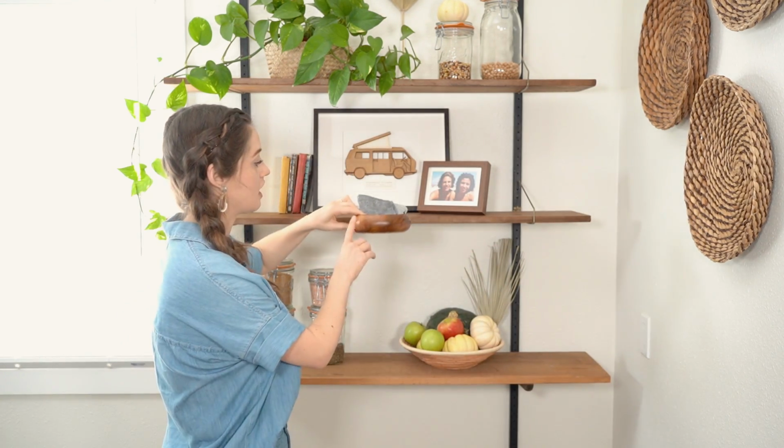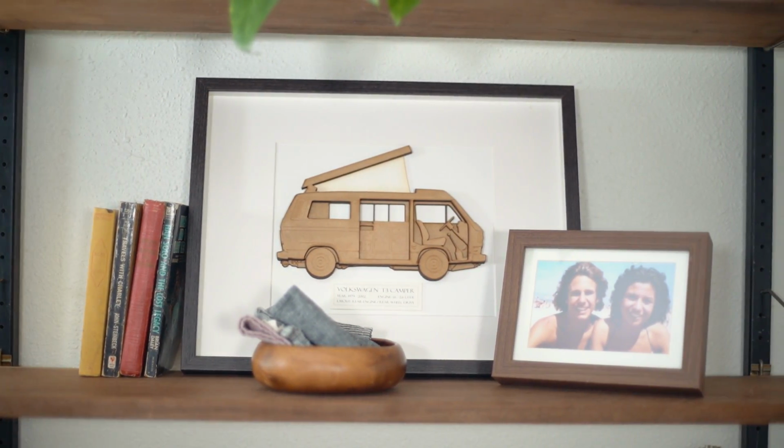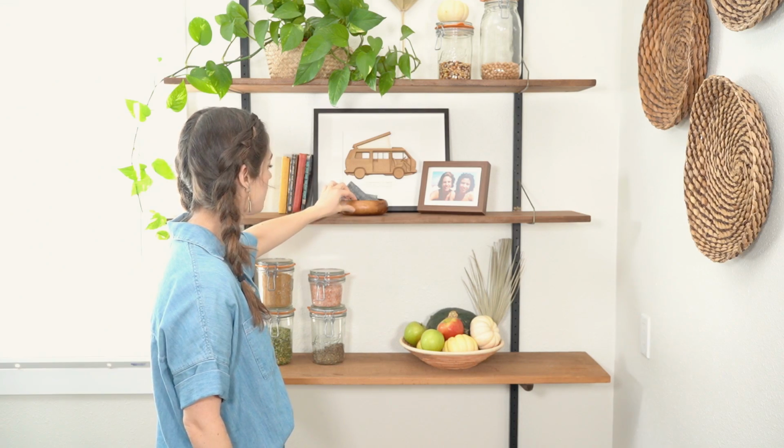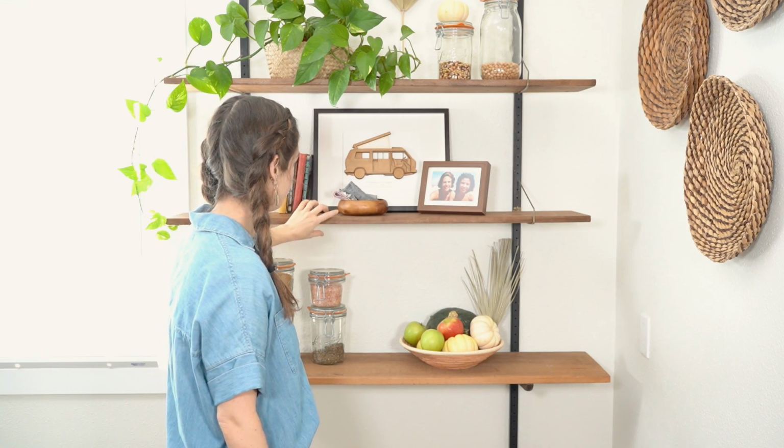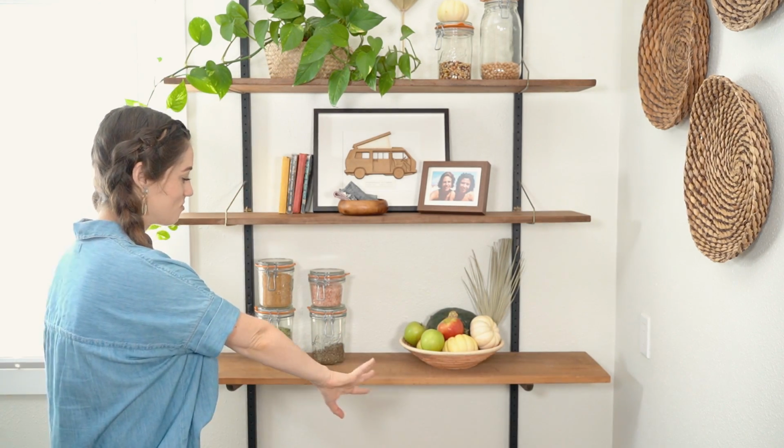I feel like thrift stores are amazing places to find unique little things that you can put on your shelves. Again, like I was saying, I love little bowls like this. I feel like it would be cute too if it was a different color, maybe yellow or red. I do have a lot of this wood tone stuff going on, but I don't mind that. I kind of like that style. So if we're looking at my shelves, you can see that the bottom one's empty.